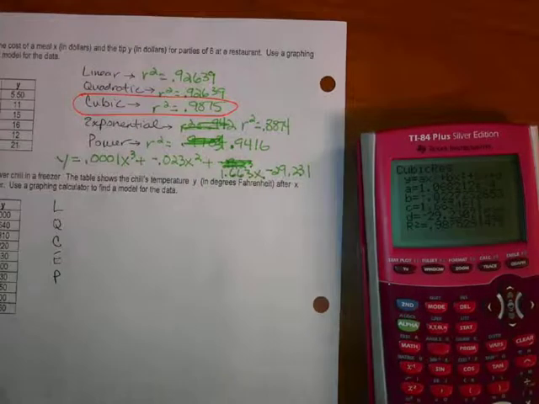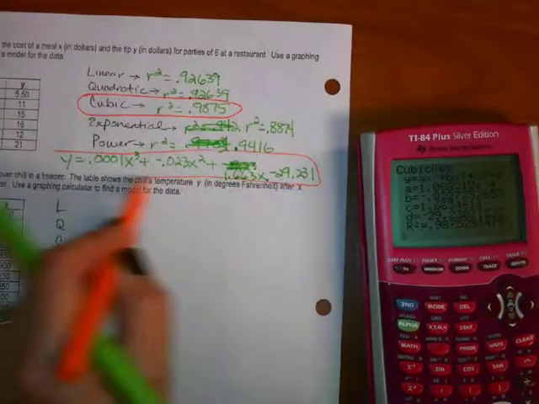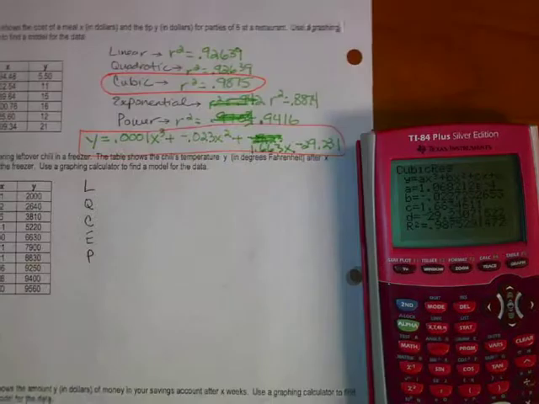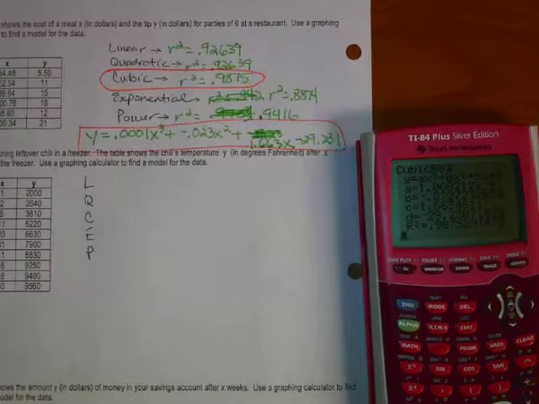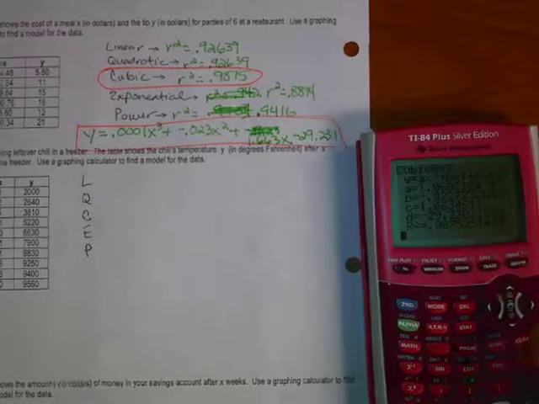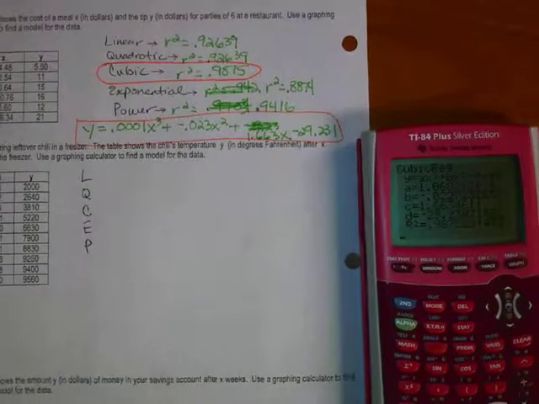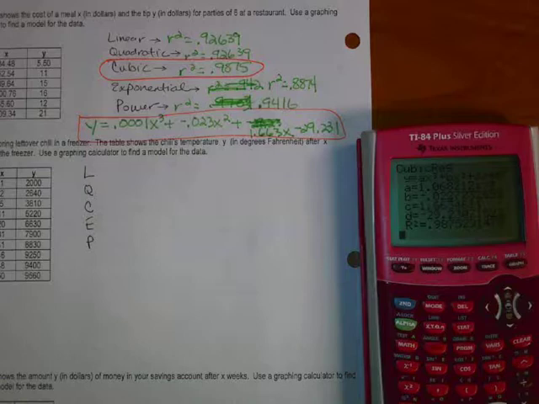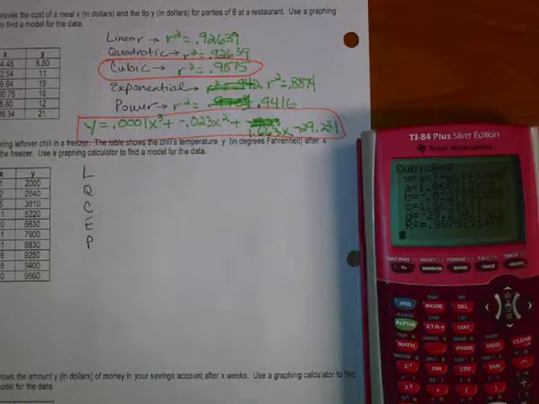So it's a really long, complicated equation that fits that data. You can just get it off of your calculator. Mine is such a mess up here, you might not want to look at my calculator. Okay? So that's that one. We're just going to do one more. We don't need to do both of them.